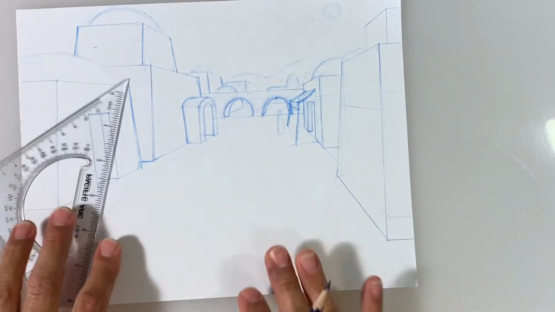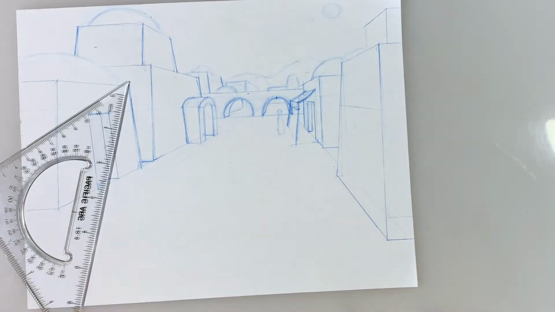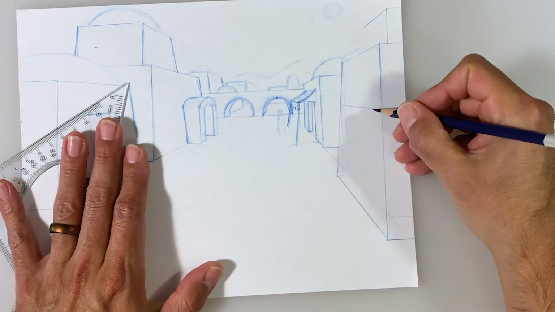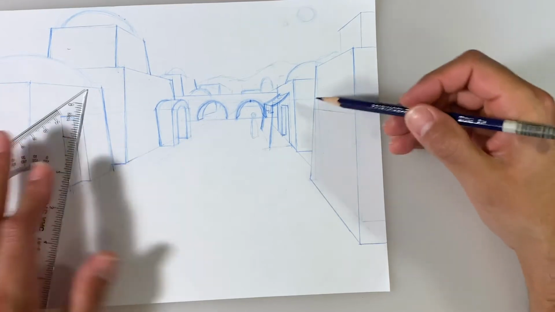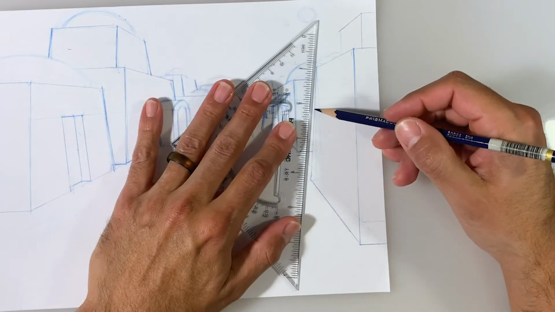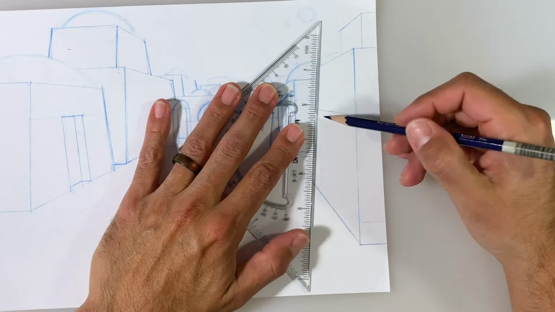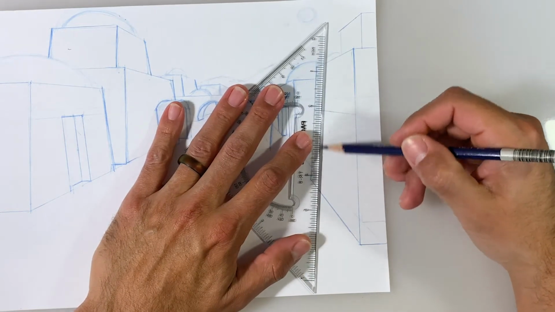Now I've got a height to work with, and I can make my door from here. So let's put this one off to the side somewhere, just so we don't have to do it in the middle. And I'll make this one rounded. So let's go ahead and go like that. Like that.